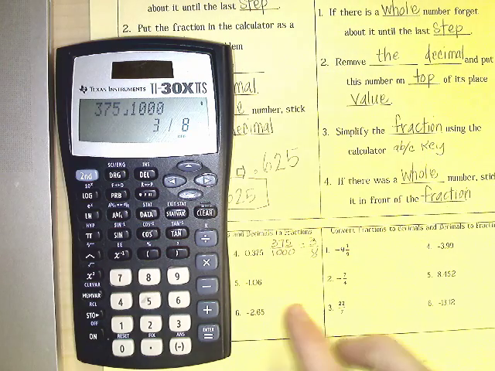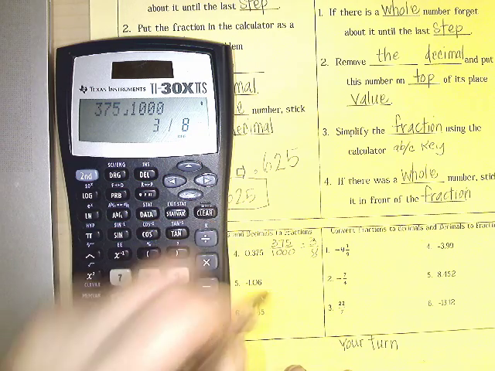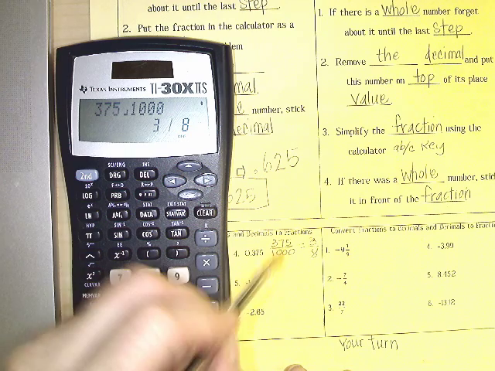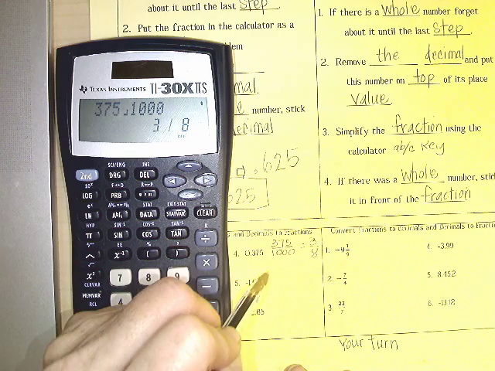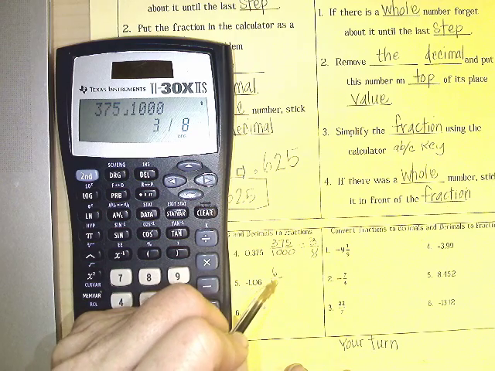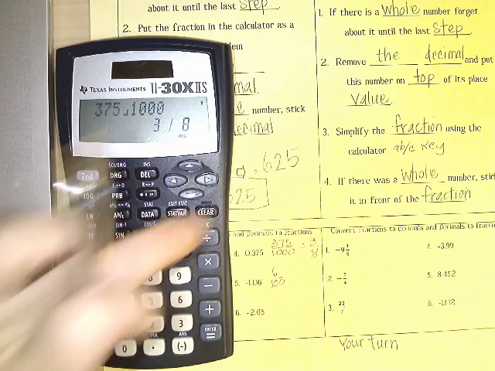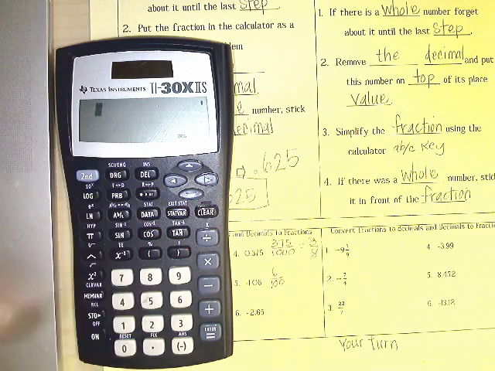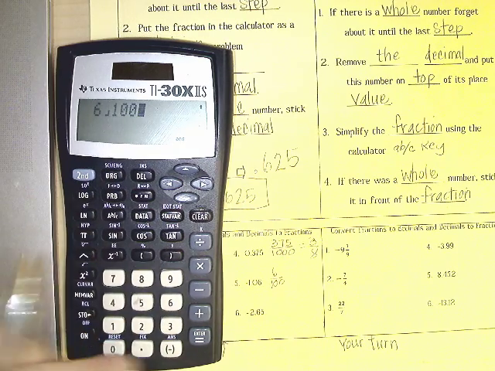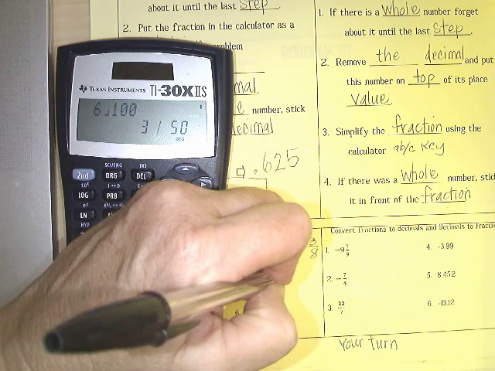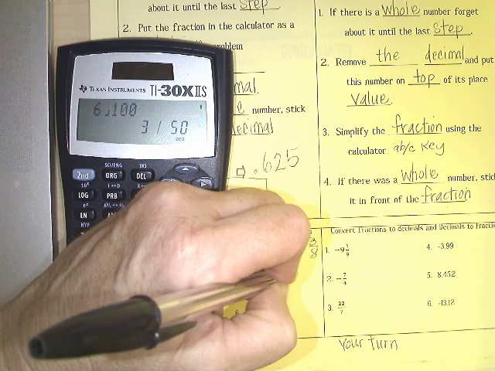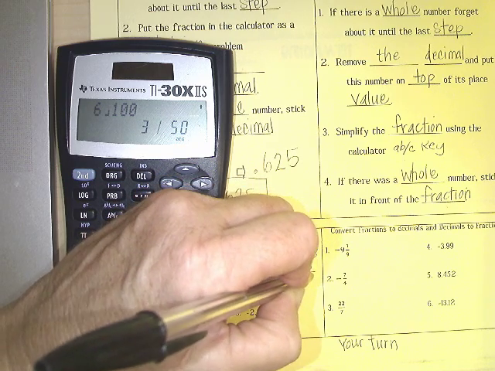All right, the next one says negative 1.06. Take the negative 1, set it aside, and put this digit, which there's 2 place values here, this digit over one more place value. So if there's 2 here, there has to be 3 on the bottom. So it's 6 over 100. I know it's strange, but that's what it is. So 6 ABC 100 slimmed down to 3 over 50, which we probably knew that without even having to do the calculator. So the answer is a negative 1 and 3/50.